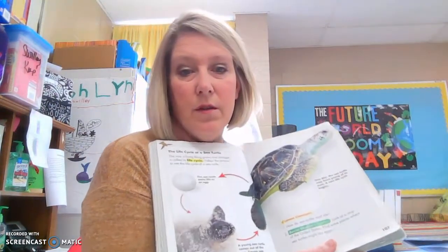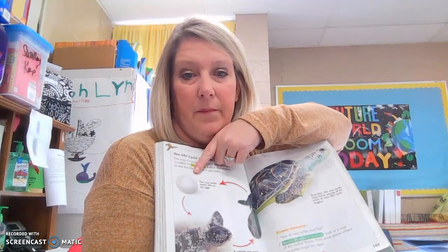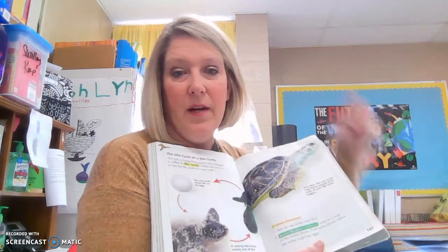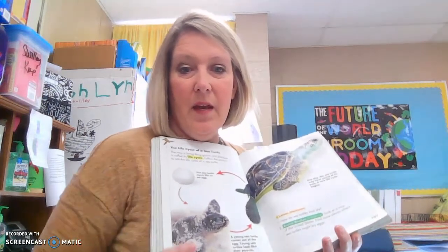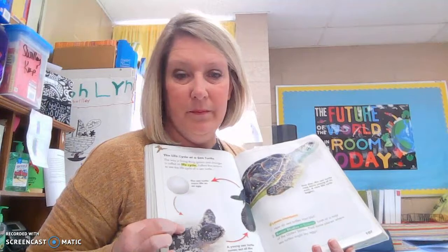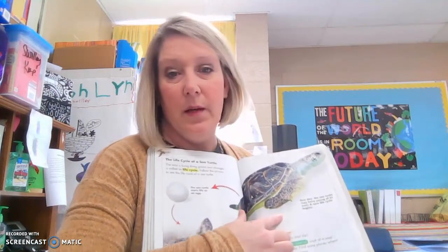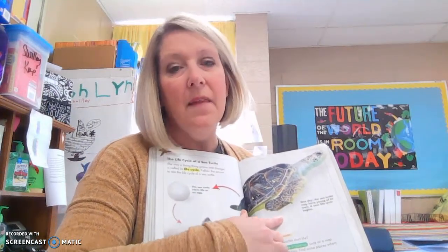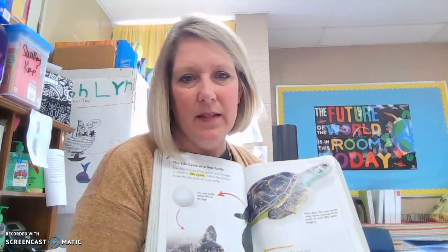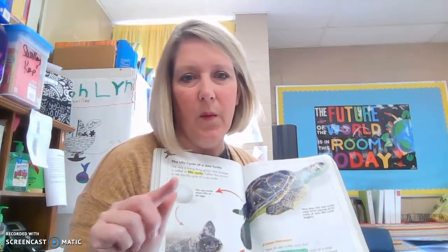The cycle just keeps going around and around, even a life cycle. Okay, so the sea turtle starts life as an egg, and after he hatches, we have a baby sea turtle, and then it's going to grow into an adult sea turtle, and then it'll become a parent, and that cycle will start again. Okay, that's what a life cycle is. It just keeps going and going.